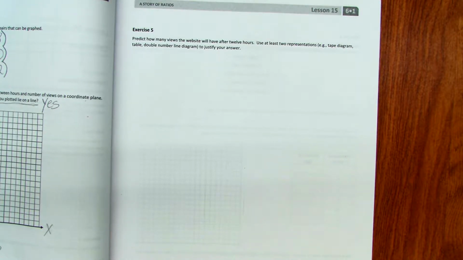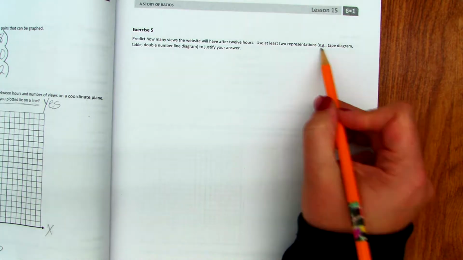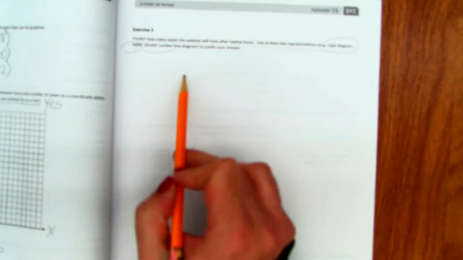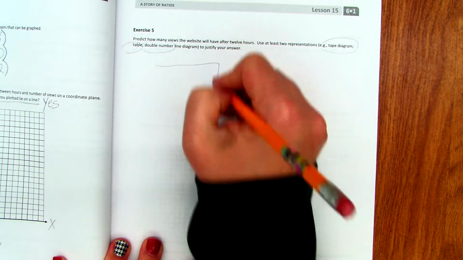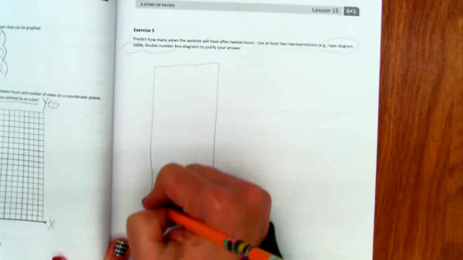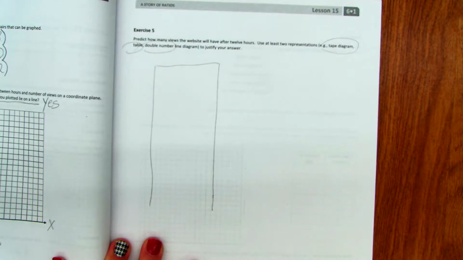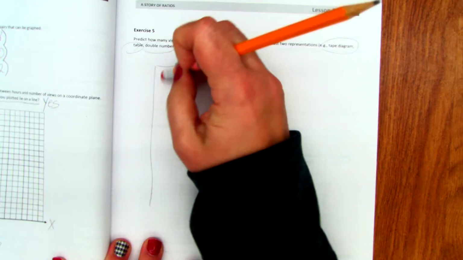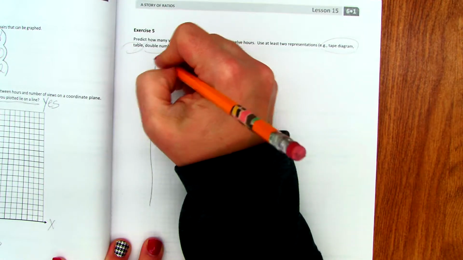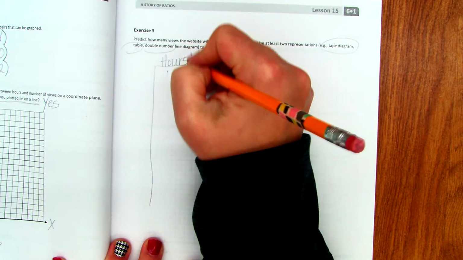Okay, next. Predict how many views the website will have after 12 hours. Use at least 2 representations. Example, tape diagram, table, double number line, to justify your answer. Okay, so you can do this different ways. I like tables, so I'm going to make my table longer. We started at 1. Always label it. So we have hours and views.